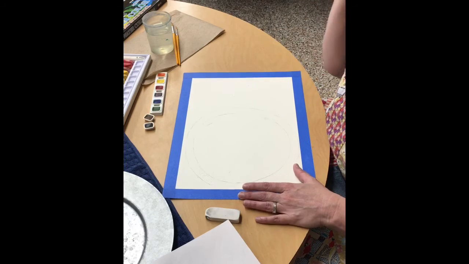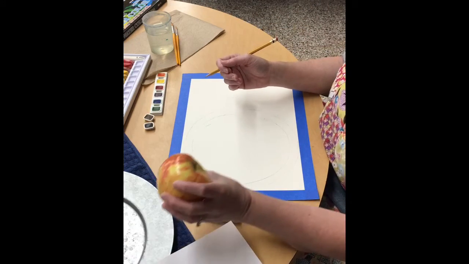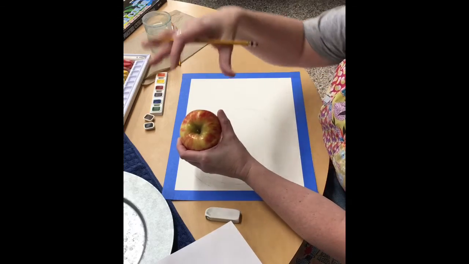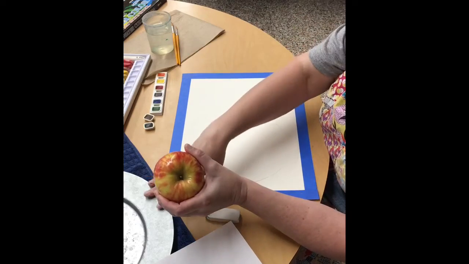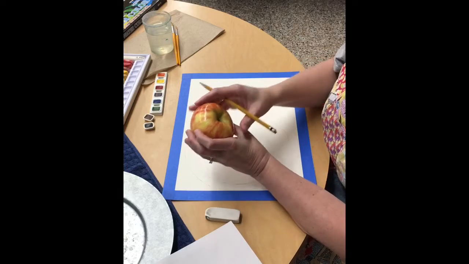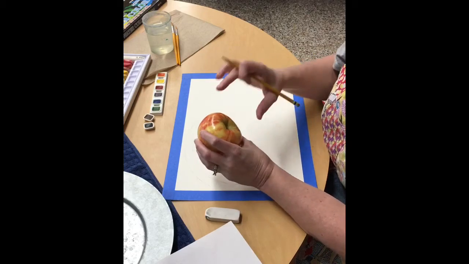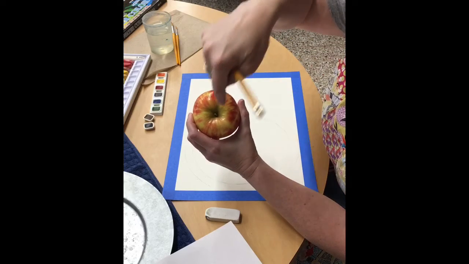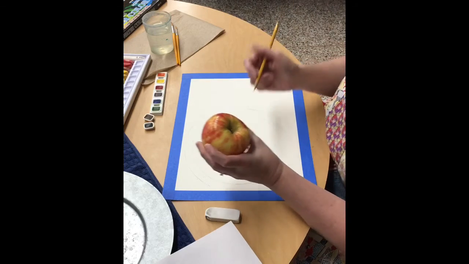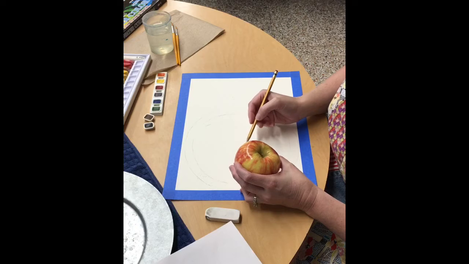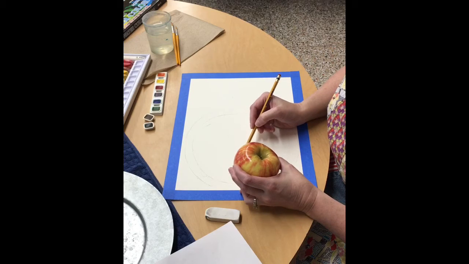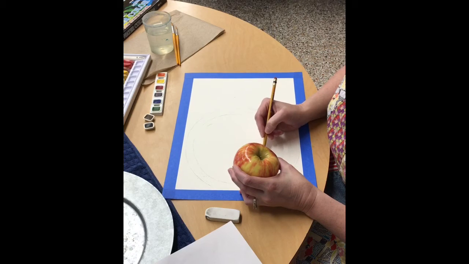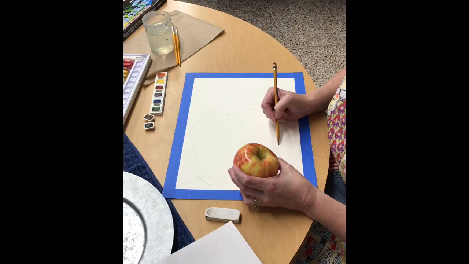the side. And I'm going to actually, because you can't see from where I am, pick up my apple and look down on it like you would be looking down this way. I'm going to look down at this one to get the basic shape.